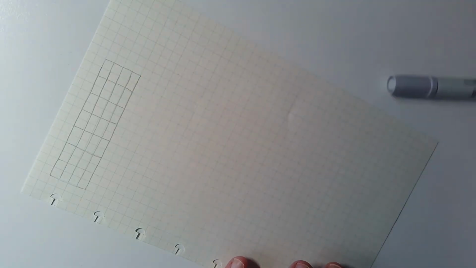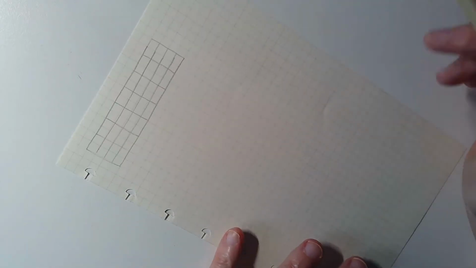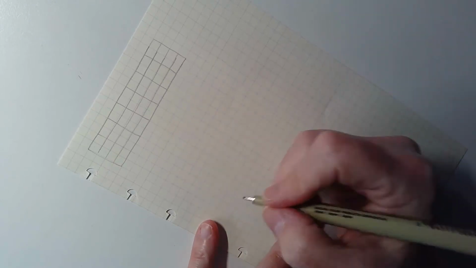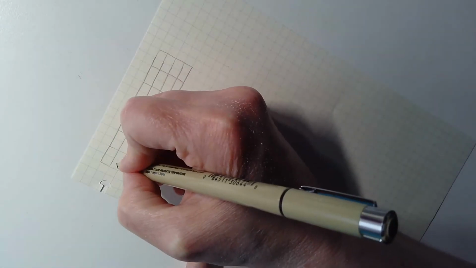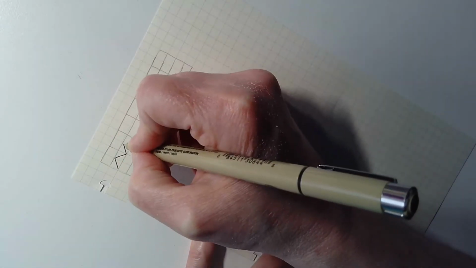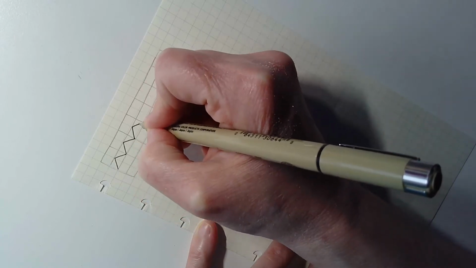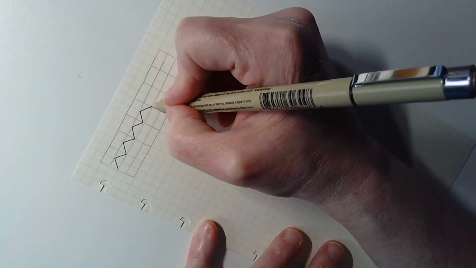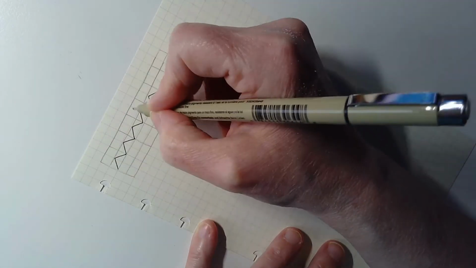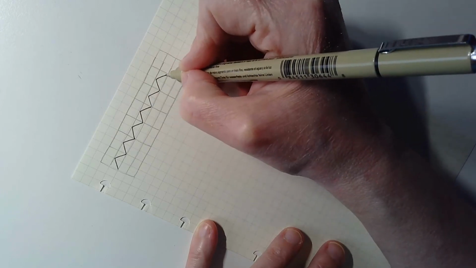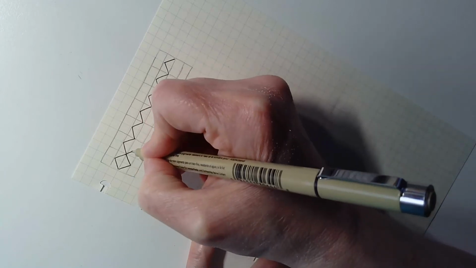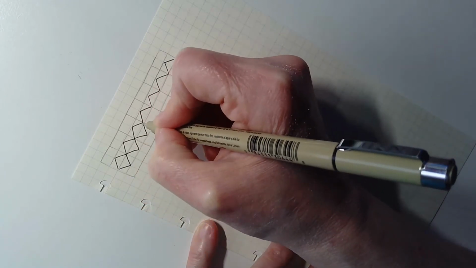Okie dokes, next job, find a pen. So I am going to do this in black on here, and hopefully you'll be able to see what I'm doing. So the first step, I like to draw the zigzags first. So this is right in the centre. It's the second line down, second row down if you like. And then I'm just going to turn these into diamonds or squares on their point.